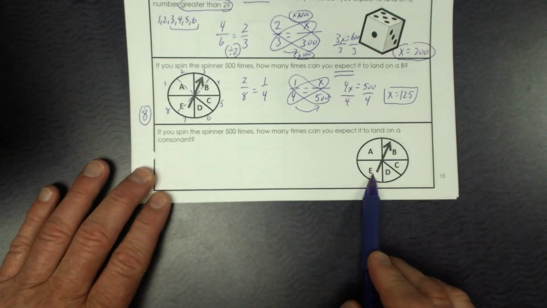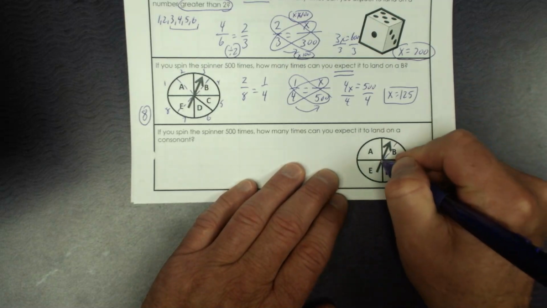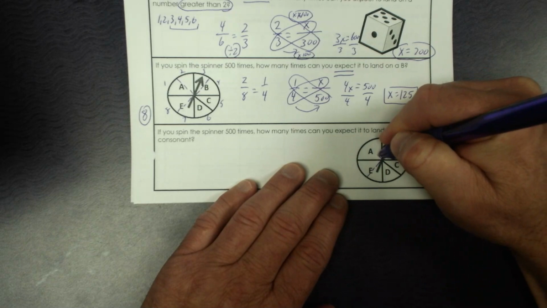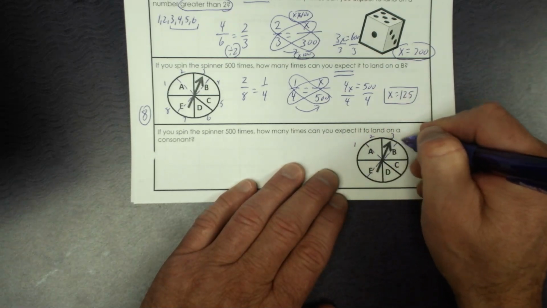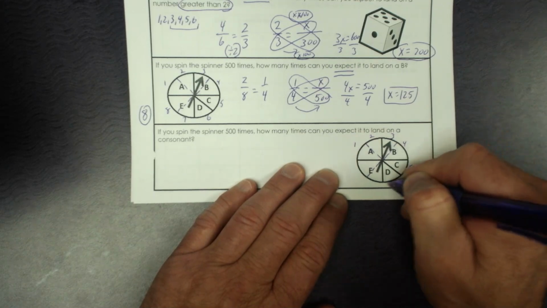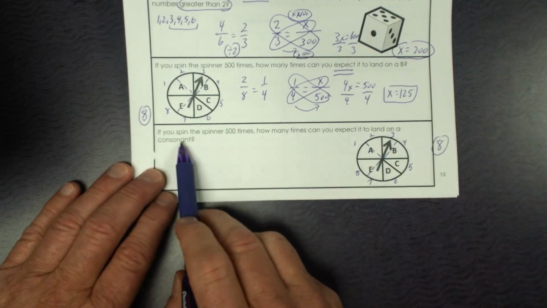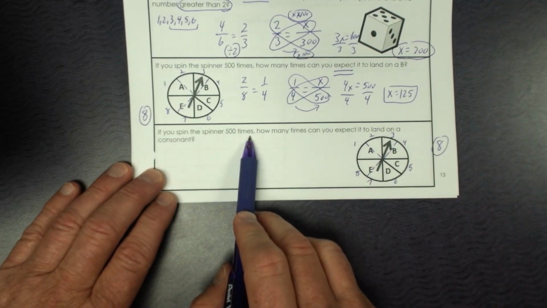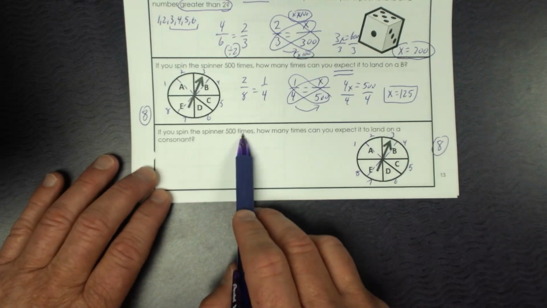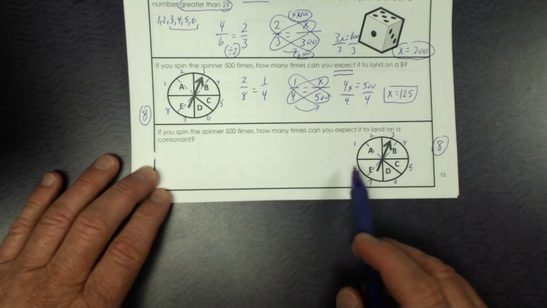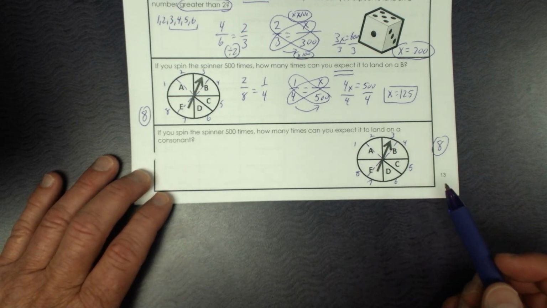It said spinner again. Let's look at our spinner. Same thing here. I've got to take these and make them evenly distributed throughout. So let's count the sections. Again, I'm sure it's going to be 8. Okay, 8 sections. Again, I'm going to put an 8 right there to remind me. Let's read the question. If you spun the spinner 500 times, how many times can you expect to land on a consonant? Now, it's kind of the same question here, but a little bit different what they want you to do. A consonant is a letter that is not a vowel.